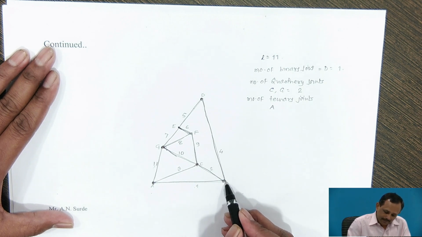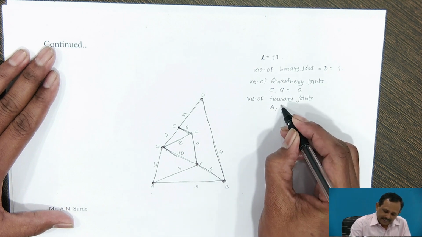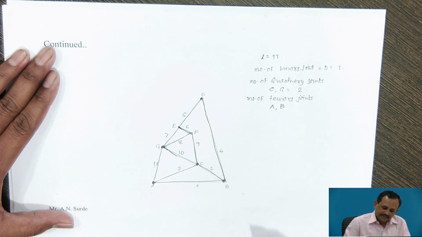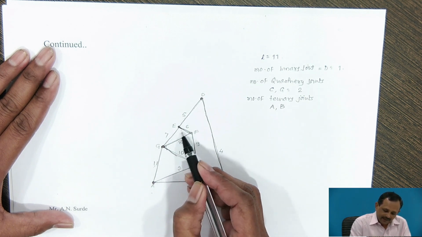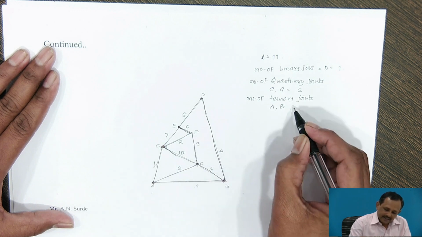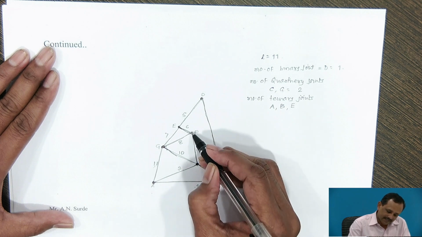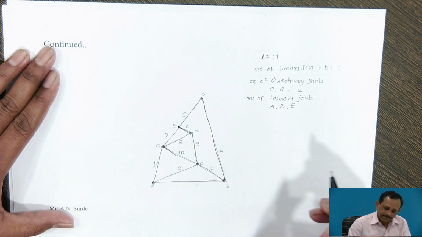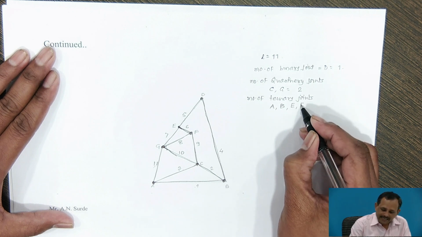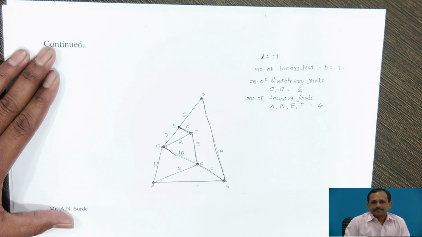Similarly, at point B, links 1, 2 and 4 are connected, so it forms another ternary joint. Then at point E, links 5, 7 and 6 are connected, so it forms another ternary joint, and similarly at point F, links 6, 8 and 9. So, there are a total of 4 ternary joints.